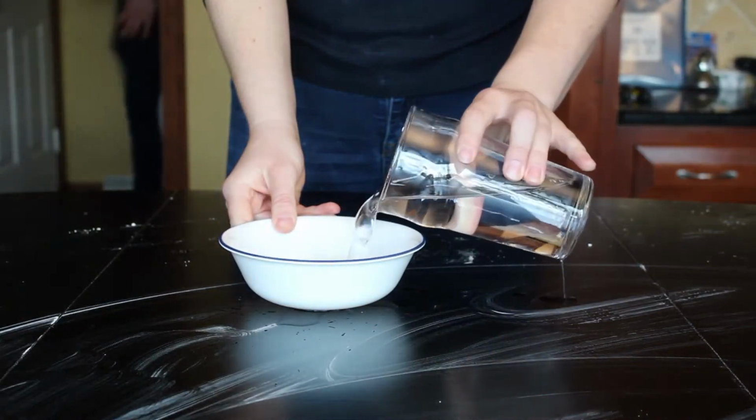A liquid has a definite size, but no definite shape, so it will take on the shape of the container that you put it in. And a gas has no size or shape. Different factors, like temperature and pressure, can affect what state of matter something is in.